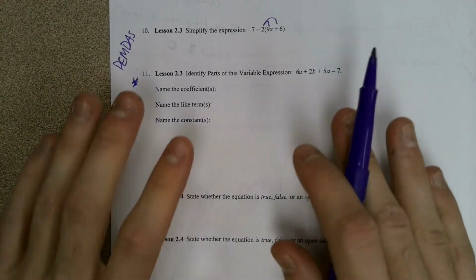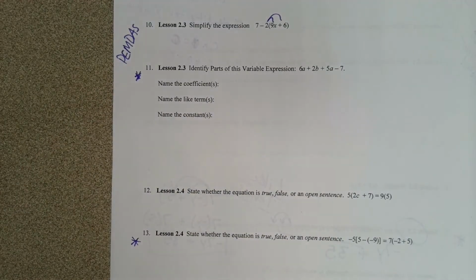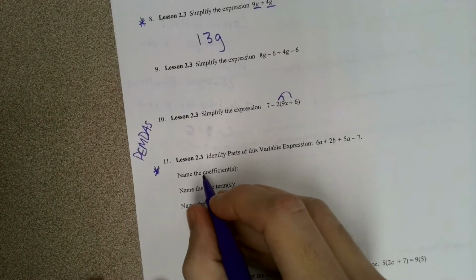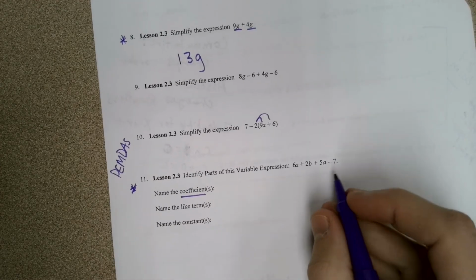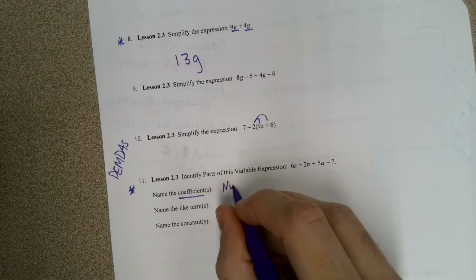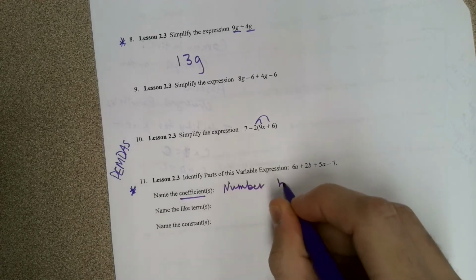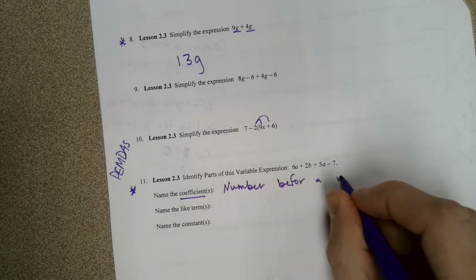Moving on here, I'm not going to solve this one for you just because it's the only one on here, and I'd like for you to do it yourself. But remember those coefficients, you're going to be naming them here. The coefficient is the number before a variable.